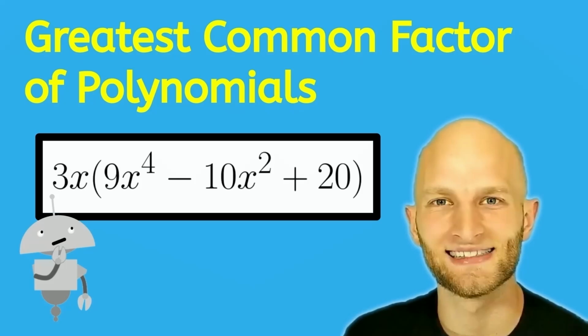So today, instead of just finding the greatest common factor among monomials, we're going to use that skill of finding the GCF in order to factor the GCF out of polynomials. Let's go.